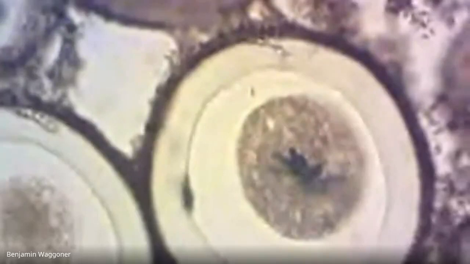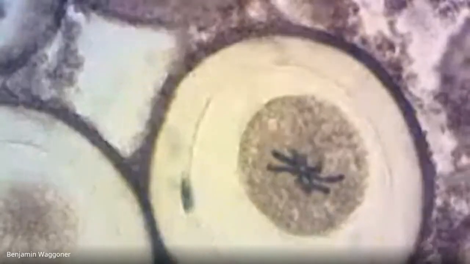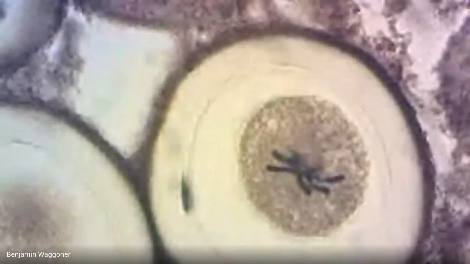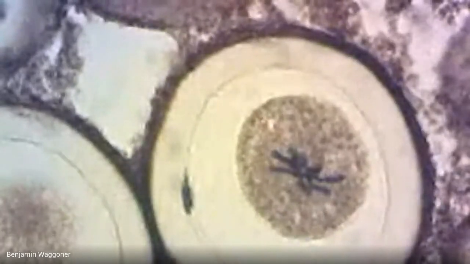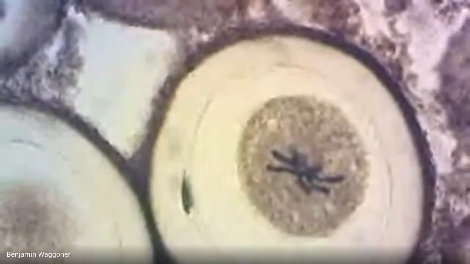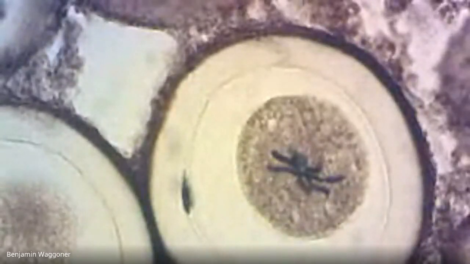Okay, this is probably another metaphase, because there you can really see the chromosomes clearly. I can't really see spindle fibers clearly here, so this might be a late prophase, but they could also be sort of lining up in the middle. So I would call this late prophase to early meta.